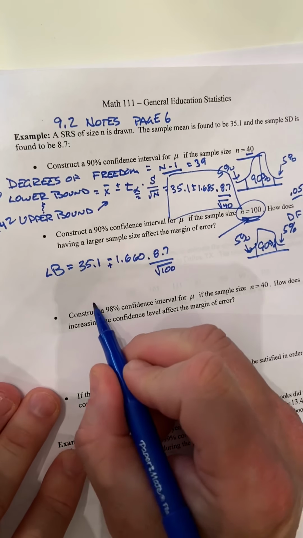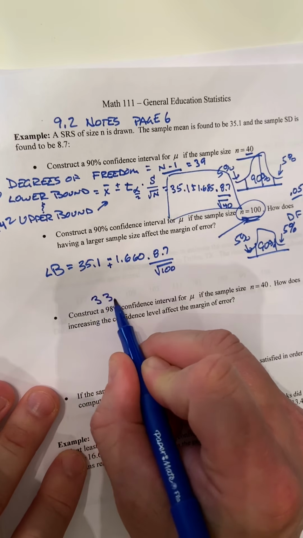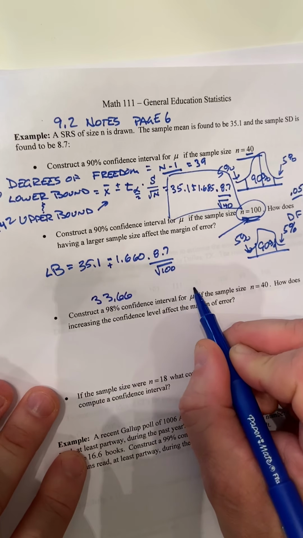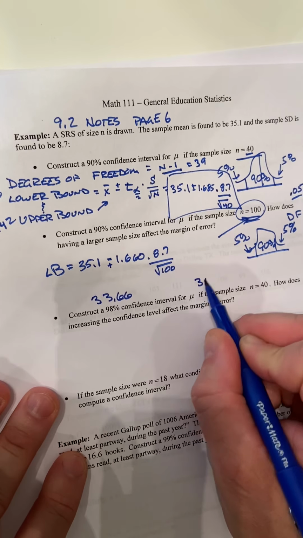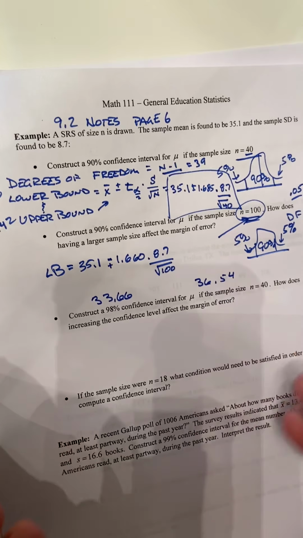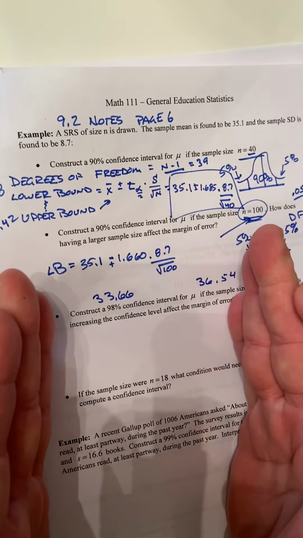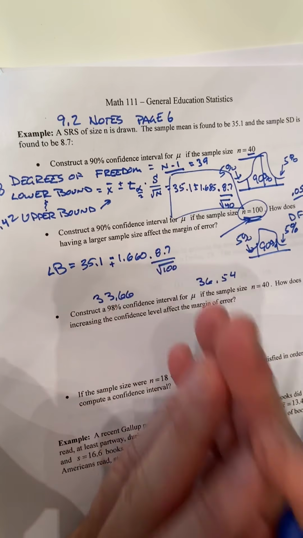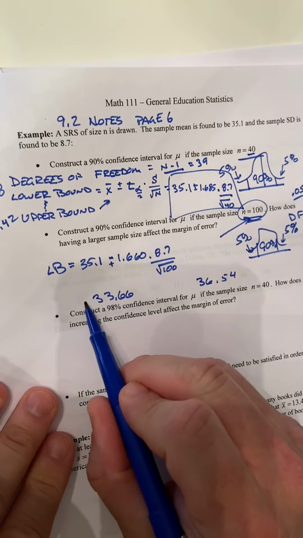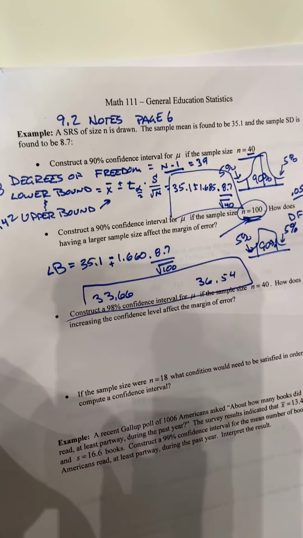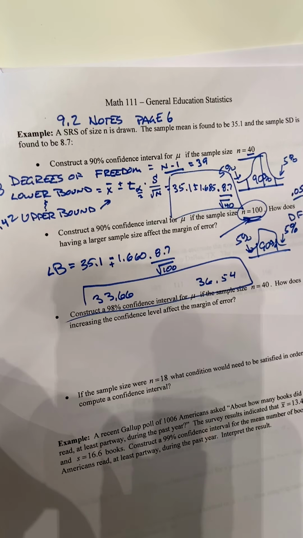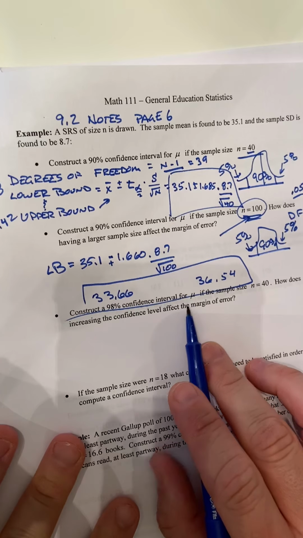So the lower bound in this case is 33.66, and the upper bound is 36.54. So what's happening is it's shrinking towards the mean. The more data values we have, the more confident we are that our values will live closer to the average. It shrinks. It becomes smaller.